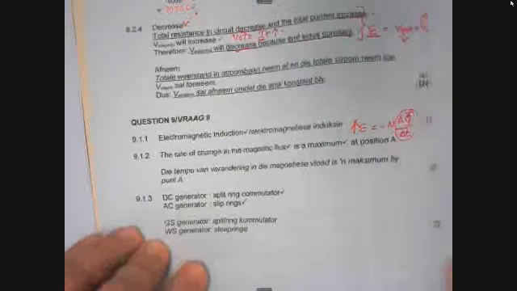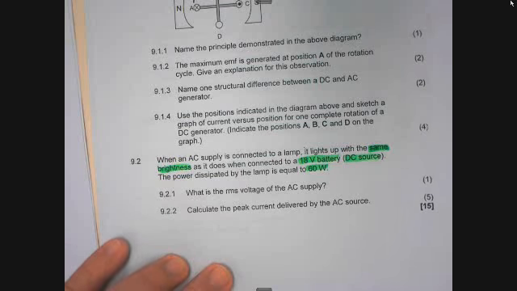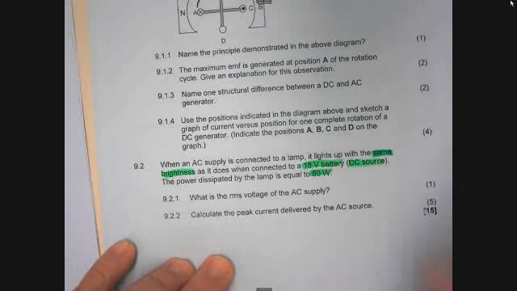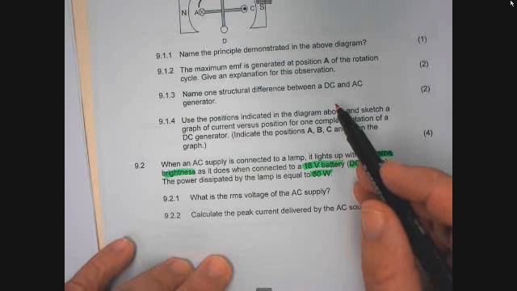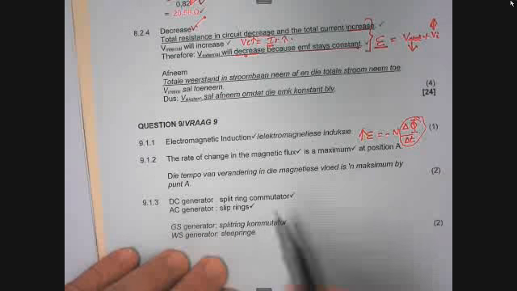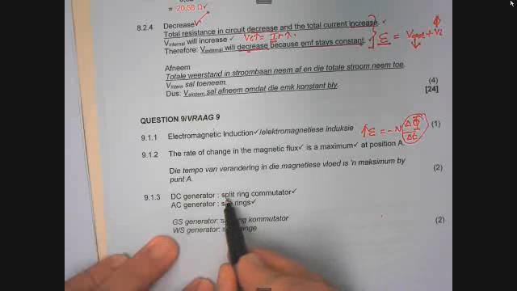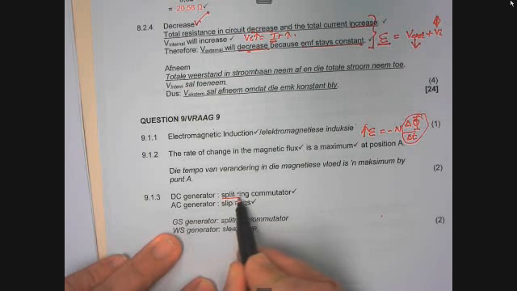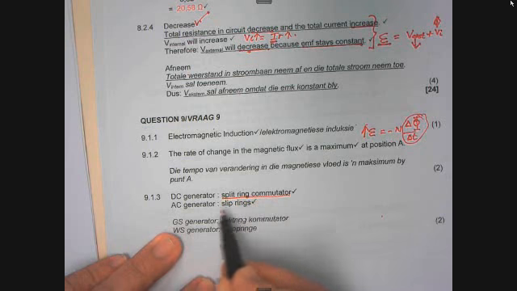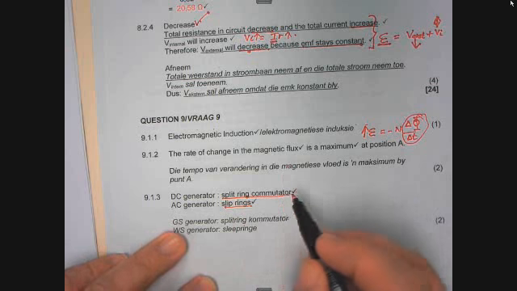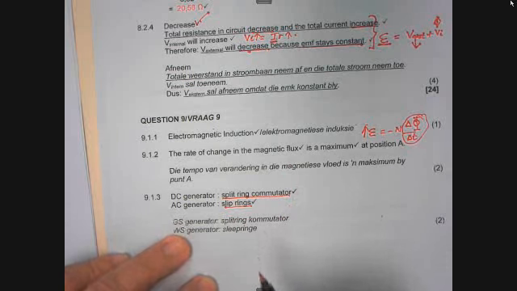9.1.3. Name one structural difference between a DC and the AC generator. Again, I think a very fair question. The learner is supposed to know this by heart. A DC generator has a split ring commutator, and the AC generator has slip rings. So 1 mark for DC generator, split ring commutator, and slip rings for AC generator.